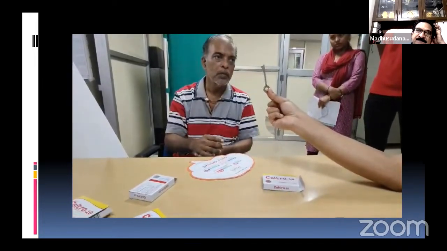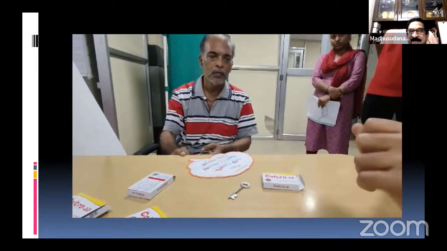See what he's doing with the hand. He recognized the object, but is not able to tell the name. See the way he knows what he has to do with that key, he does it, he knows. So what does it mean? He has recognized the object but is not able to name it.